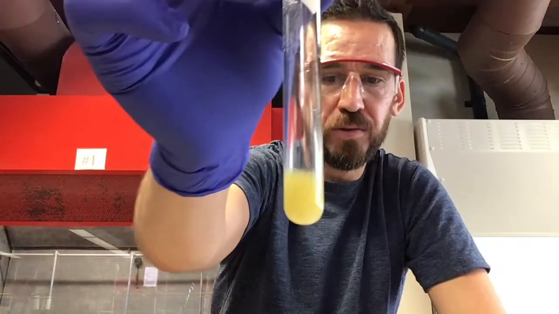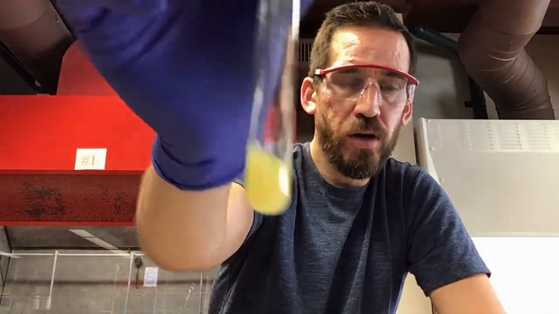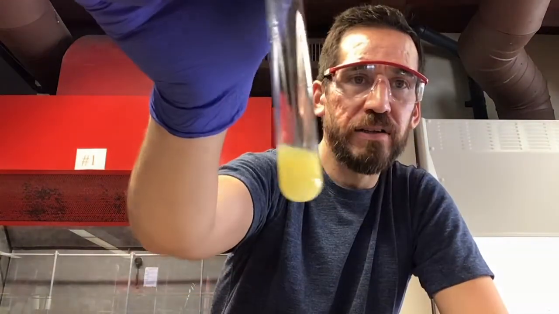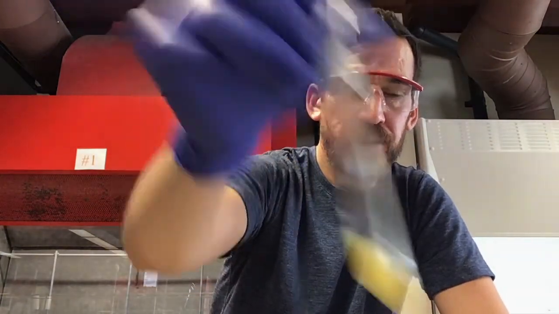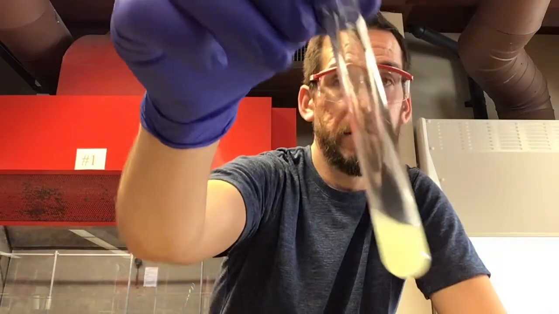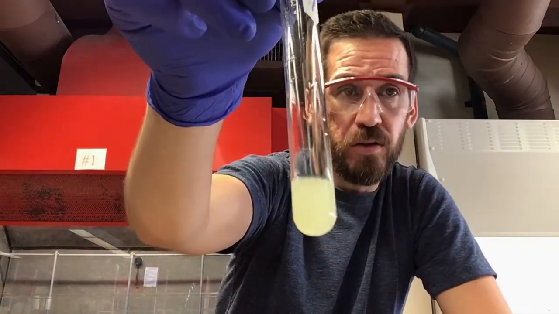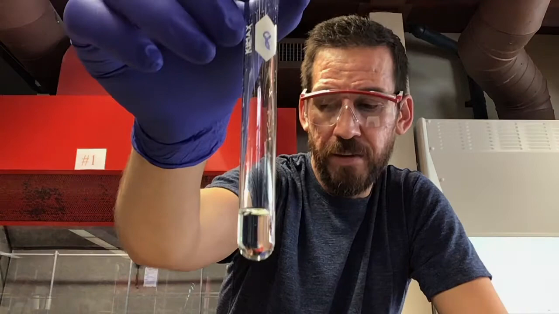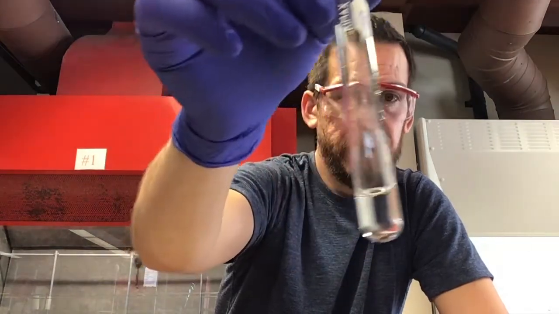Number 6, which is crotyl chloride. That looks kind of chunky. Not really chunky, but it looks like some thick juice, actually. Kind of delicious. Number 7, that's benzyl chloride. That looks like some thick juice. Here's number 8, that's bromobenzene.